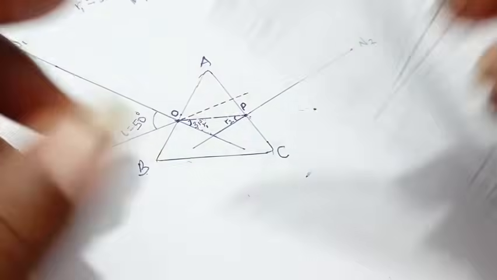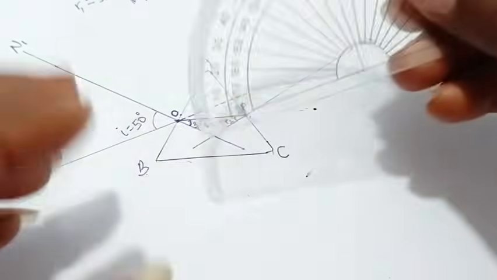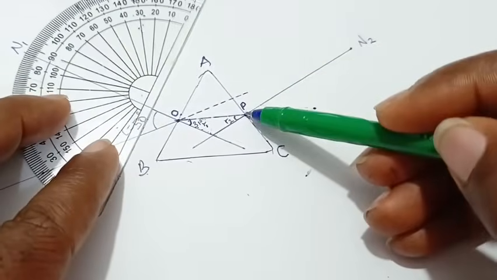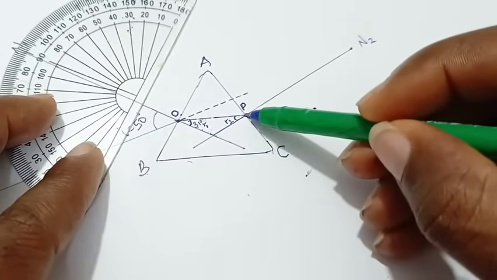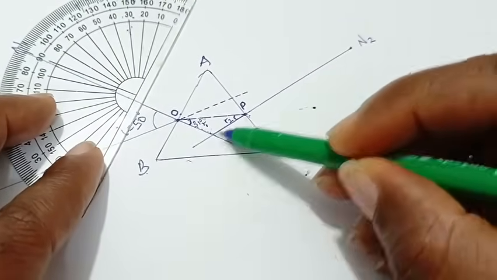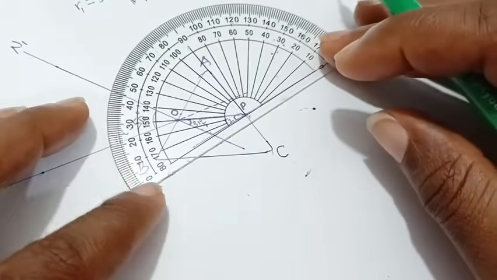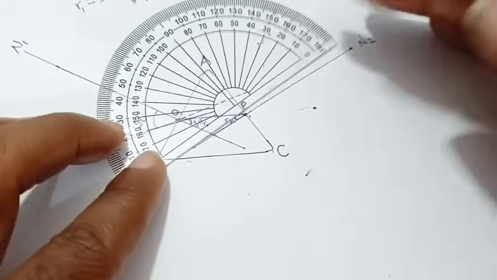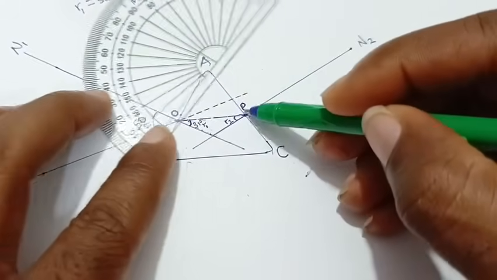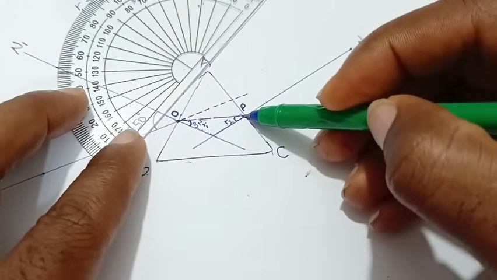I'll take my protractor. Let us measure this angle. To measure this angle, I'm going to place my protractor at this midpoint. Remember, the angle is between this line, this normal, and this refracted ray. So I'm going to place my protractor, the middle point, at this point here, okay?